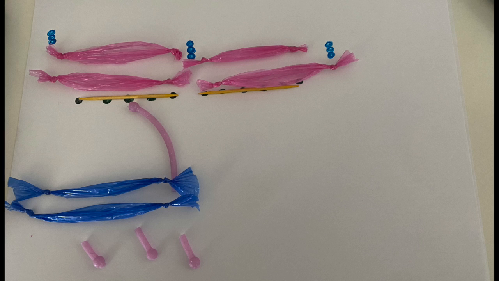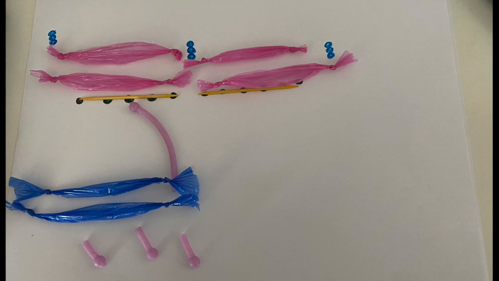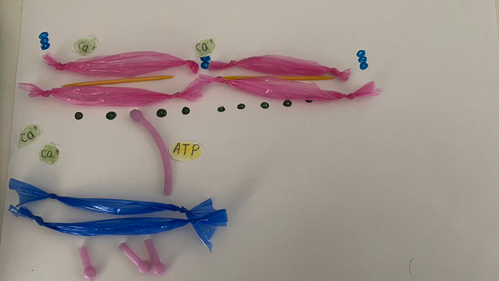Muscle contractions are controlled by calcium. Regulatory proteins of troponin and tropomyosin are found on the actin filament. When the muscle is relaxed, tropomyosin blocks the cross-bridge binding sites on actin. However, when there is a high concentration of calcium, the calcium is going to bind to troponin, displacing the tropomyosin and allowing the myosin head to bind to the cross-bridge binding sites.